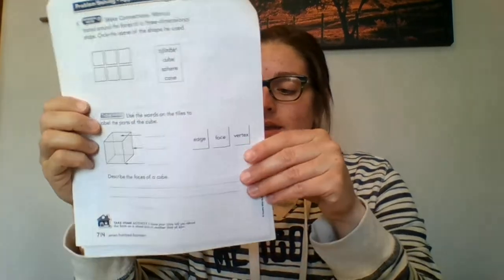And then down below, it says describe the faces of a cube. So what that means is give me some information you know about the faces on a cube. Maybe you want to tell me how many, maybe you want to tell me what a face is, like what the definition of a face is when you're describing a 3D shape. Then you'll go to page 715.